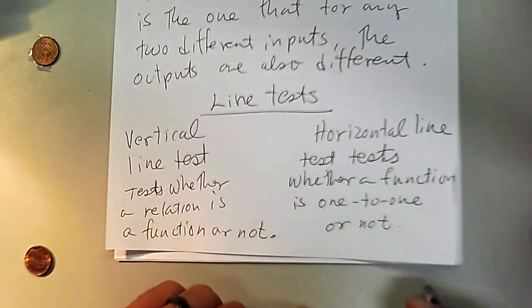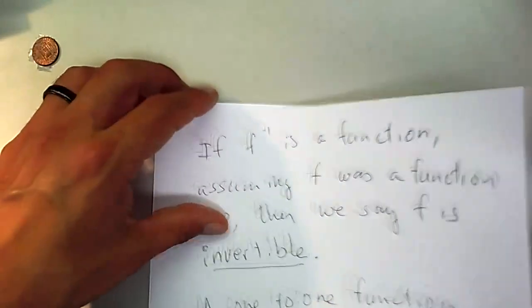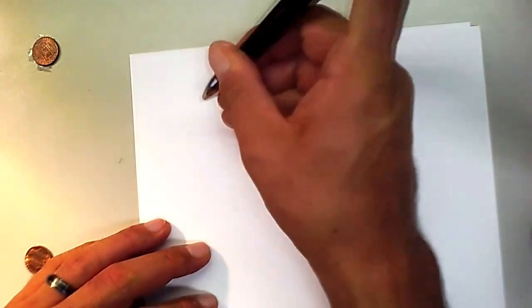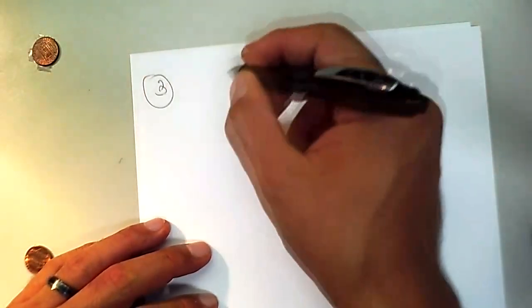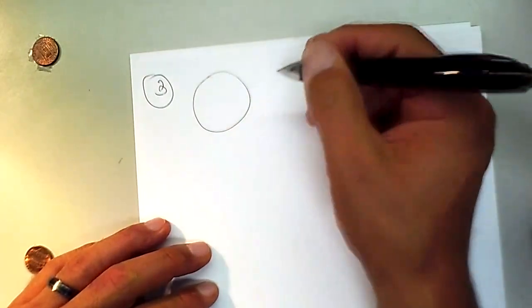All right. So as an example 3. Okay, let's look at a circle. Is it a function?